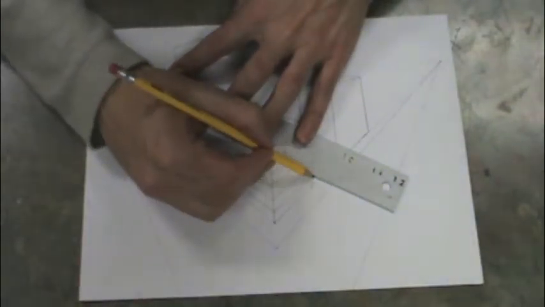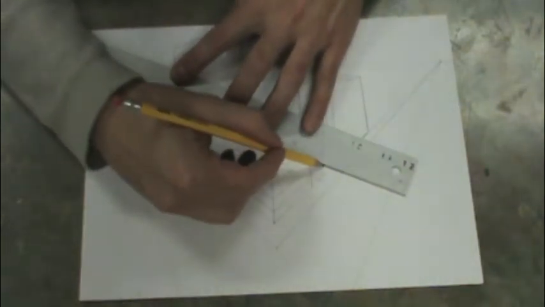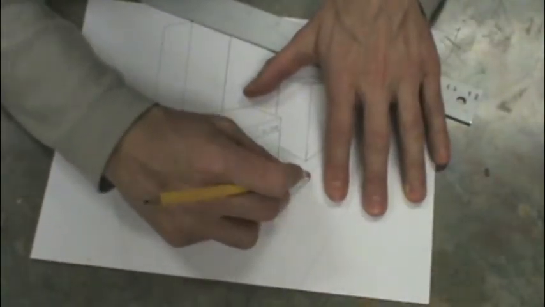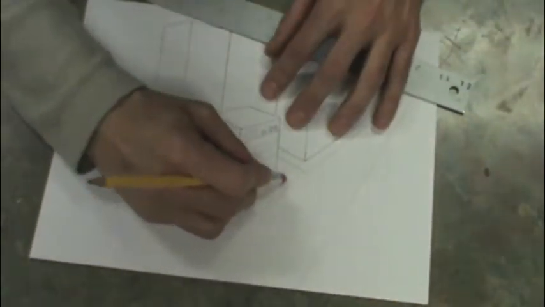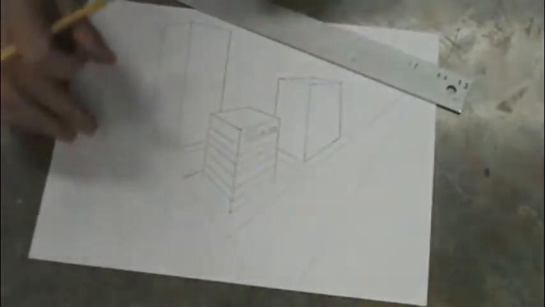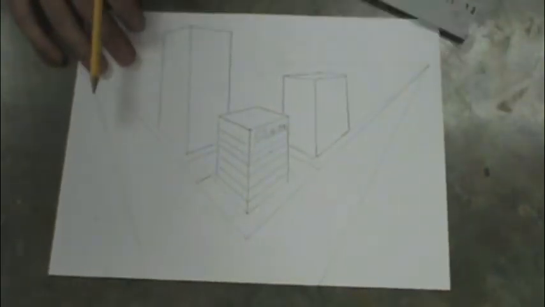Oops. Drive right in there. Over here. Like that. The same thing here. And here. Okay. So we want about six buildings, some below, some above the horizon line.